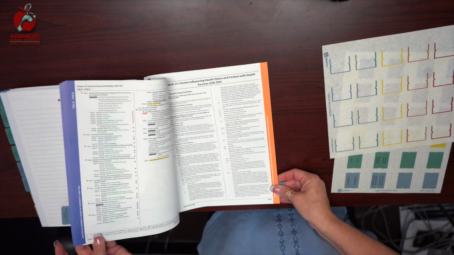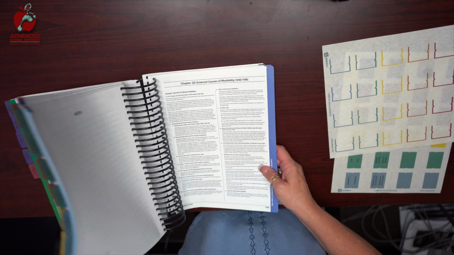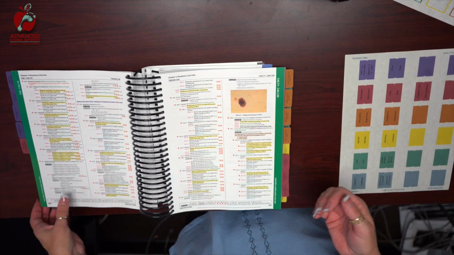Okay, and that's your factors influencing health status and contact with healthcare. Okay, so I do have some extras that I create just because I like those.